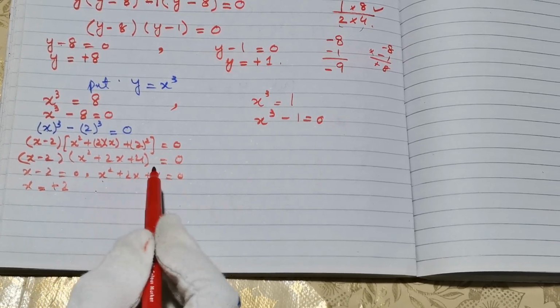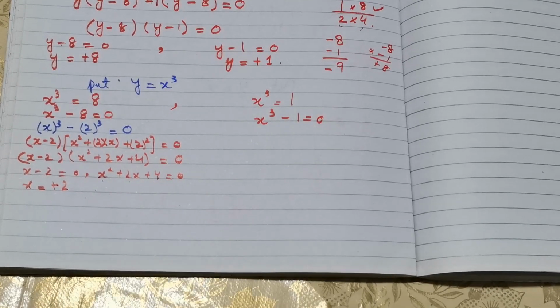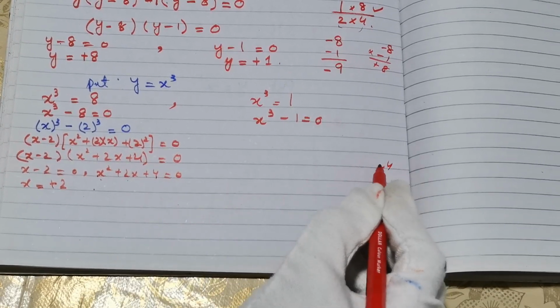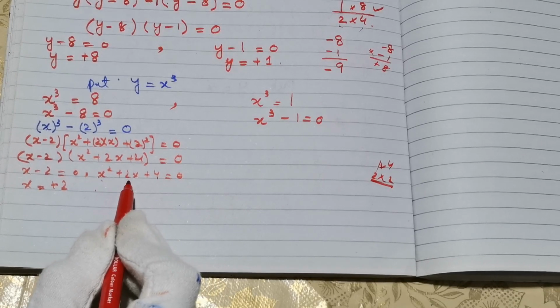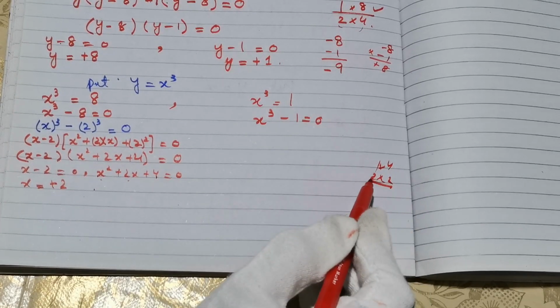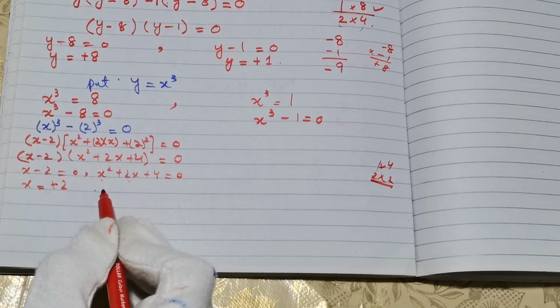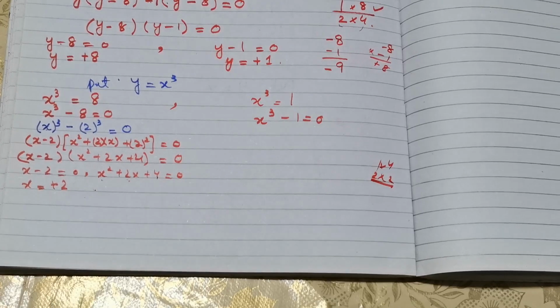Now we'll make factors. 4 ones are 4, 2 twos are 4. 4 minus 1 is 3, 2 minus 2 is 0. It means there is no factor of 2x, so we'll use the quadratic formula. How to use the quadratic formula?